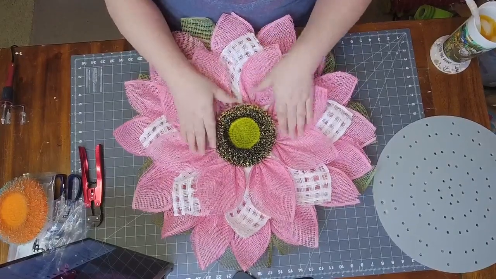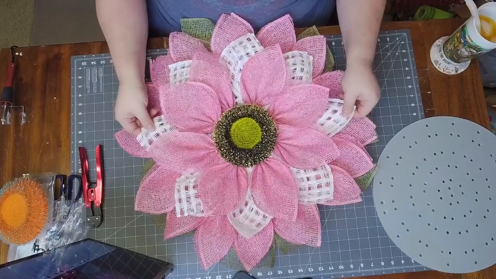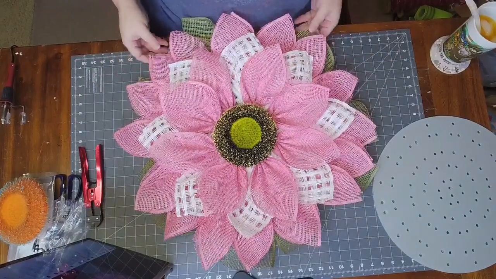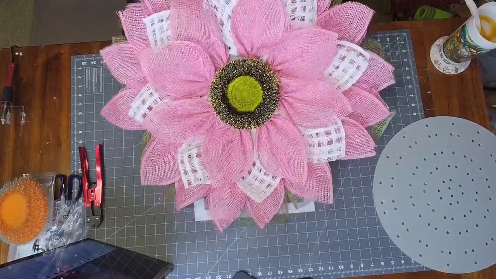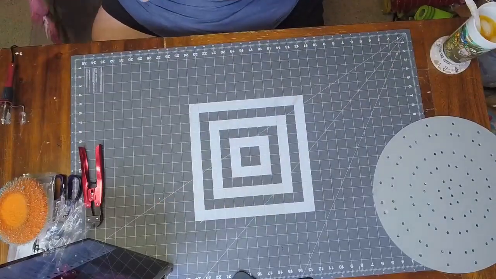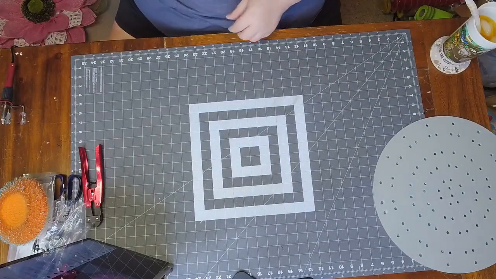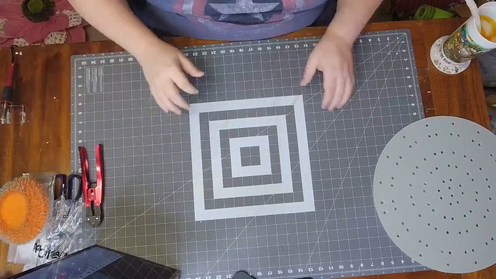Similar to the other ones that I've made, this is a lighter pink, and then just a white checked burlap mesh, and then our leaves on the outside. So this is what we're striving for. All right, so let's get our supplies together.